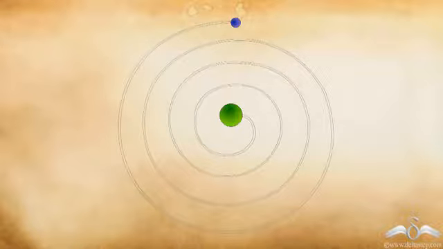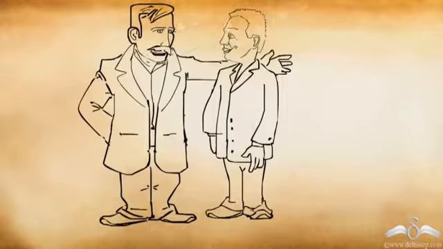Because according to the laws of physics, if a charged body is in motion, it radiates energy. So if an electron, which is negatively charged, is moving around the nucleus, it continuously loses energy. And therefore, it moves closer and closer to the nucleus, and hence, it should collide with the nucleus. So Rutherford's model was not able to explain the stability of the atom. When Bohr told this to Rutherford, he appreciated his student's work and asked him to study the structure further.